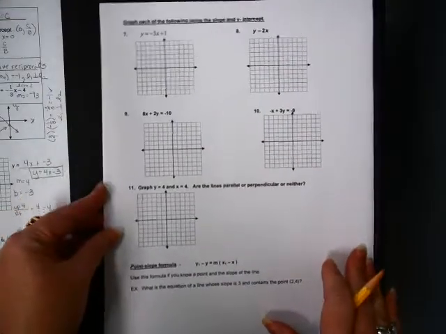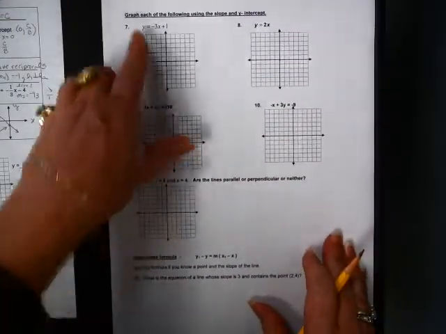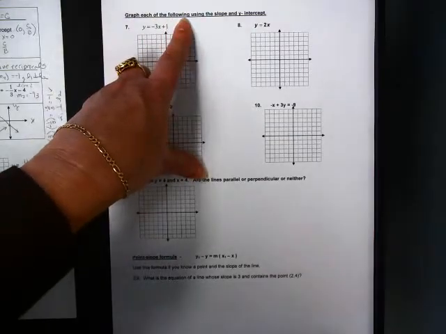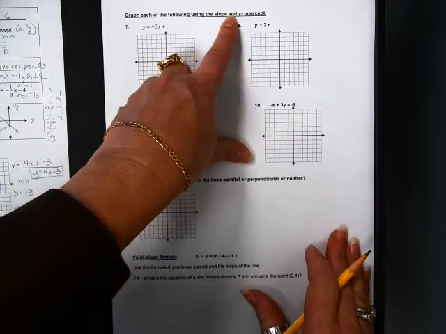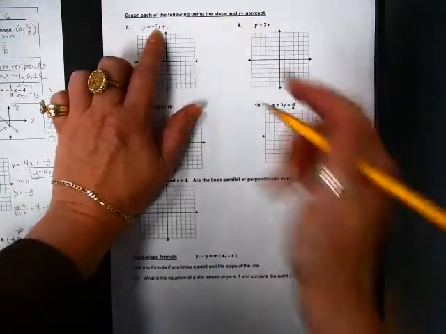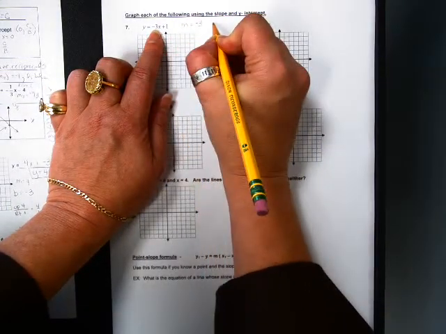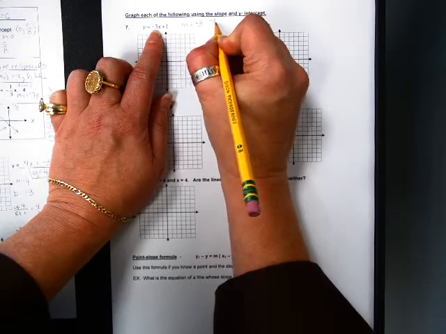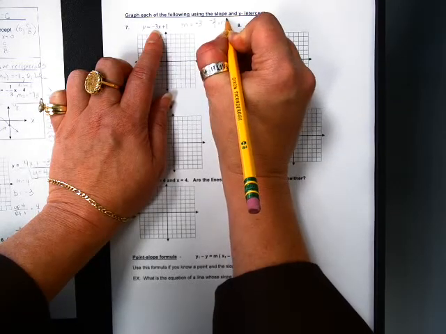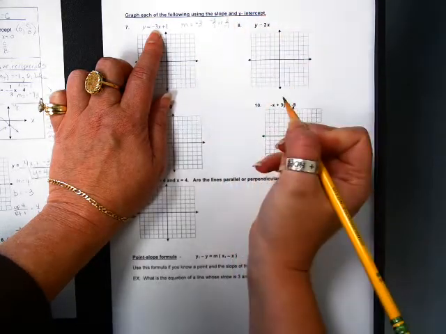Okay, next page. On the next page it says, graph each of the following using the slope and the y-intercept. Well, here my slope is negative 3. I can write that as negative 3 over 1, or I can write it as 3 over negative 1.